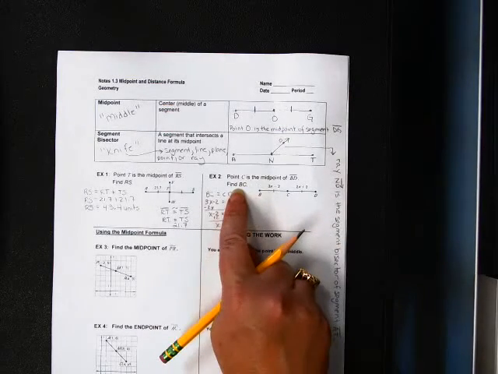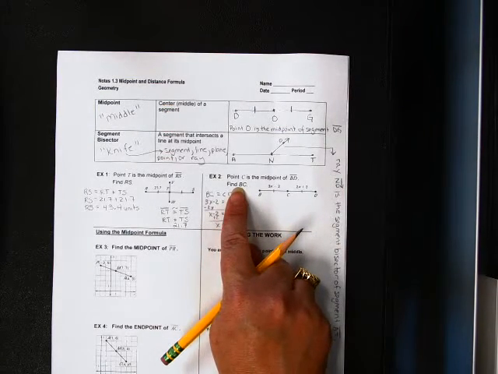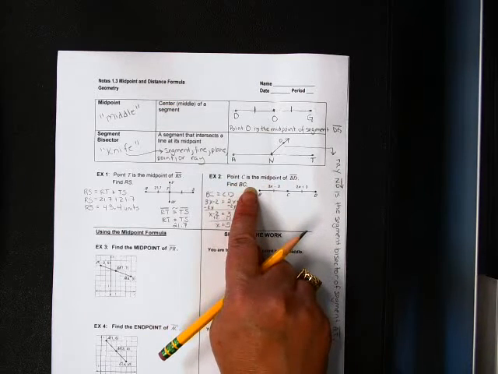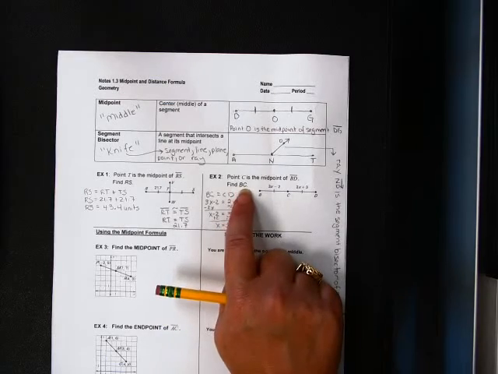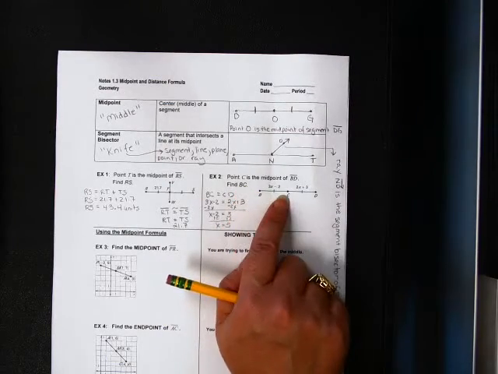Okay, go back up to your instructions and read. Did they ask me to find x? If they did, you can stop there. But if they asked you to find BC, you're going to have to plug it in.